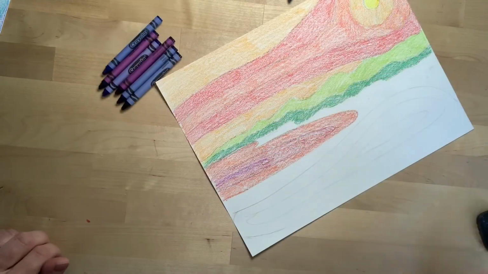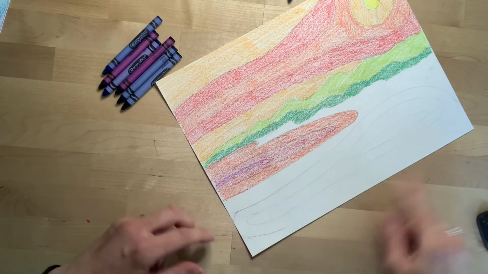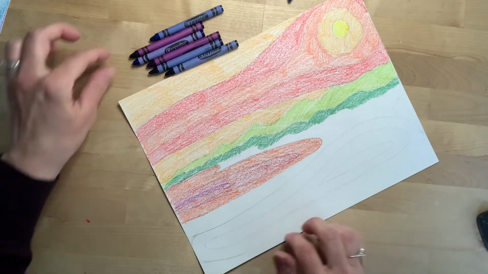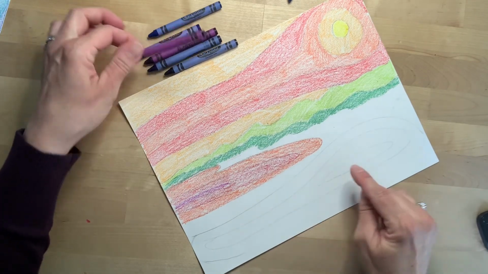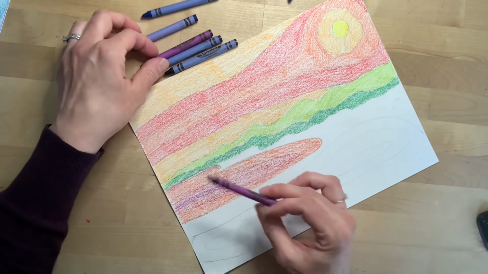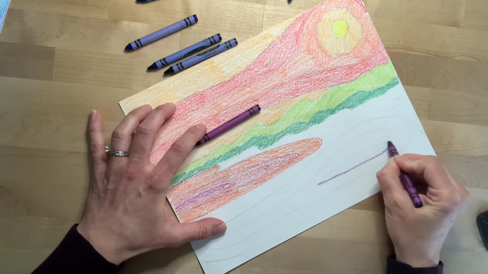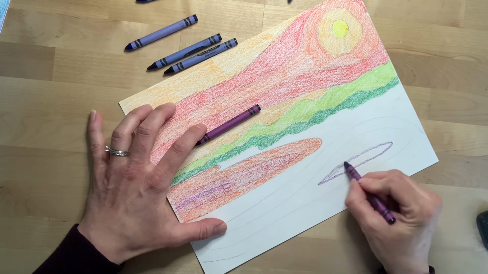So now my island's done, and all that's left is for me to color the water in, where I'm going to use some blues and purples. Maybe since purples are darker, it might be a good idea to go in the middle of the water with the purple, so it looks like really deep, but it's up to you.